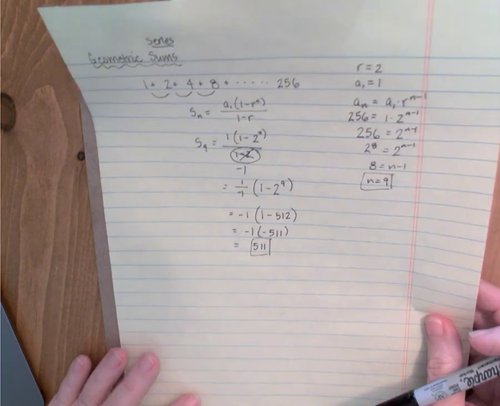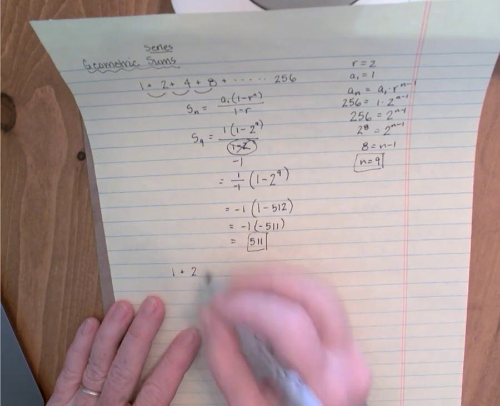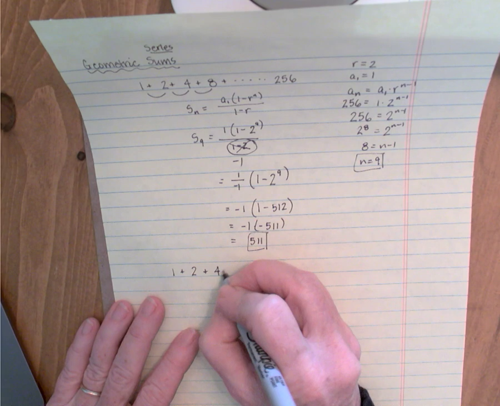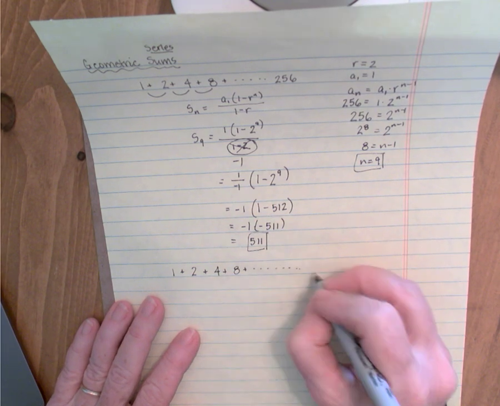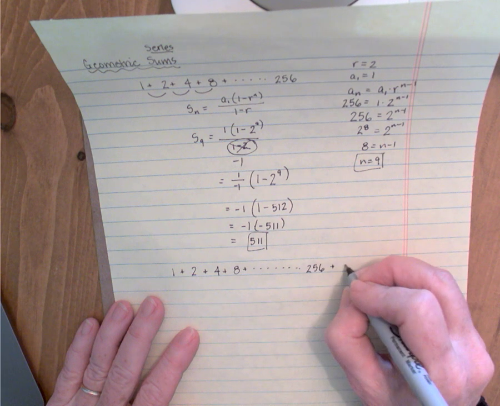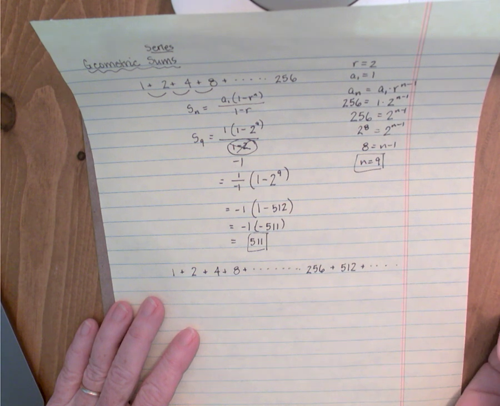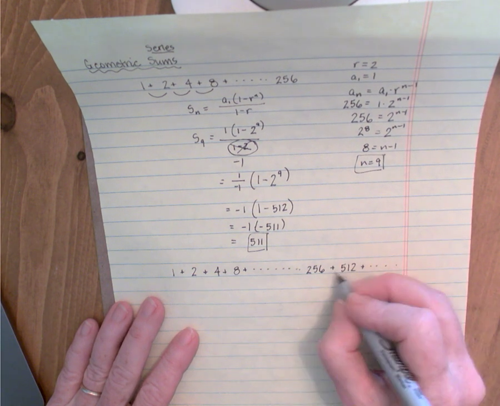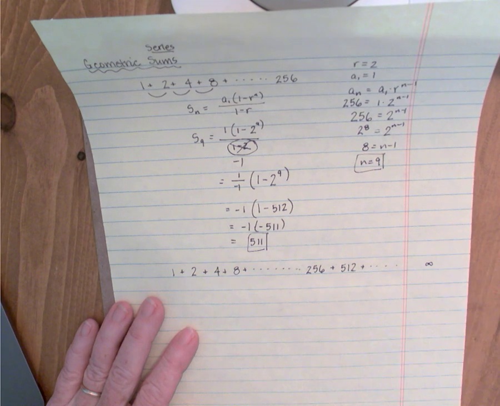Now, here's a question. Suppose this didn't stop after 9 terms. Suppose I said, add up all of the terms in the whole series. Let's not stop. Let's just keep on going until the day that the world passes away, right? What are those going to add up to? And you can't do it because we're adding bigger and bigger and bigger numbers. So this is just going to be infinity, right? You can't do it.